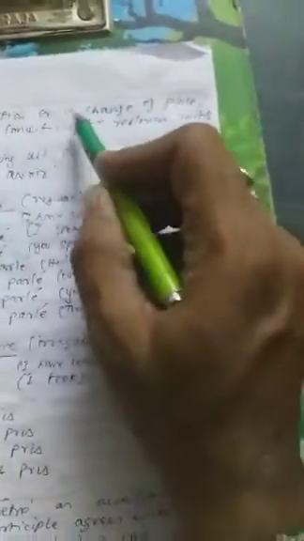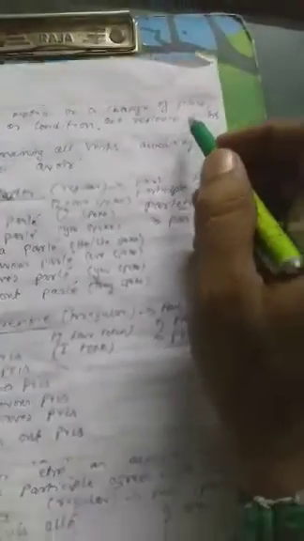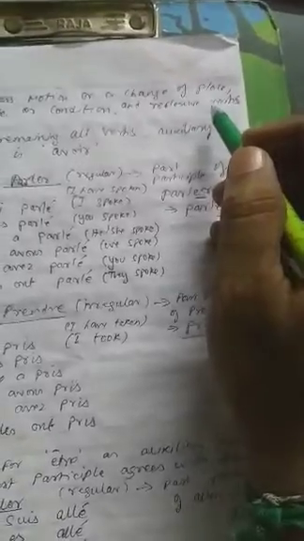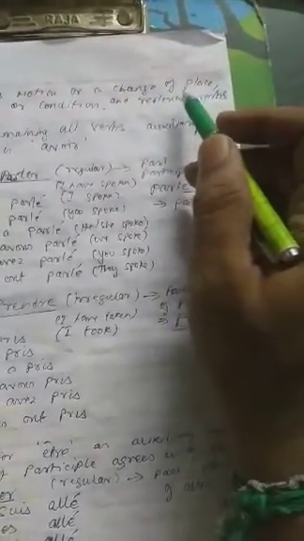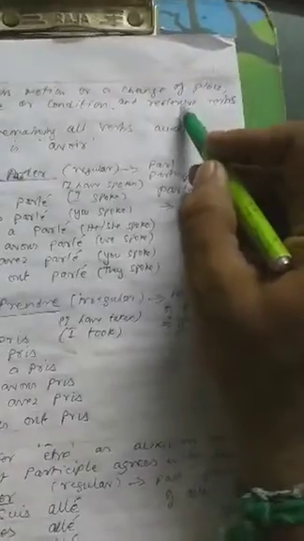Now coming to the auxiliary verb, avoir or être: for certain verbs avoir is the auxiliary verb. For certain verbs être is the auxiliary verb. For all remaining verbs avoir is the auxiliary verb. For 17 verbs, most of these verbs express motion or a change of place, state or condition, and the reflexive verbs. எப்போ auxiliary verb être வரும்னா, அந்த verbs if it tells about the movement of the subject, change of place or state of condition, movement from one place to another, auxiliary verb être.